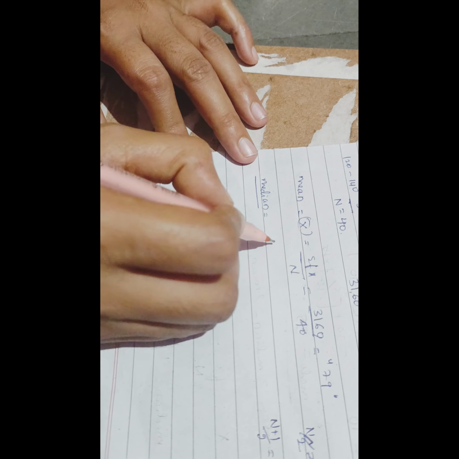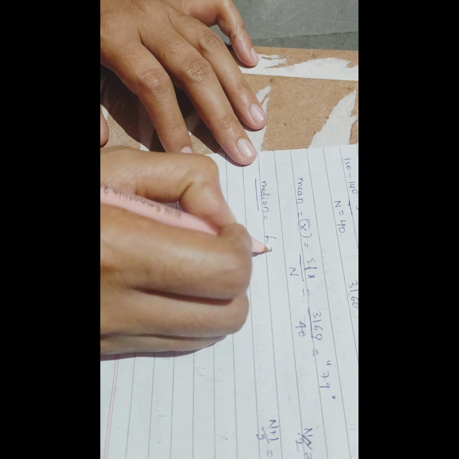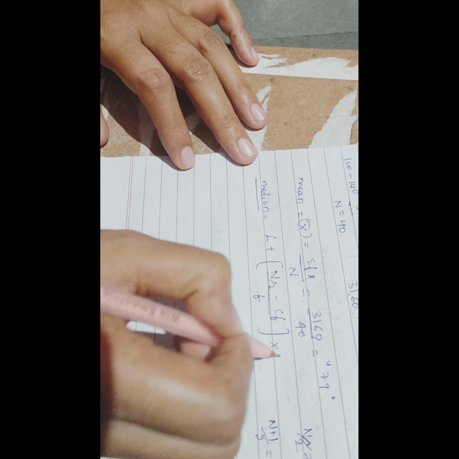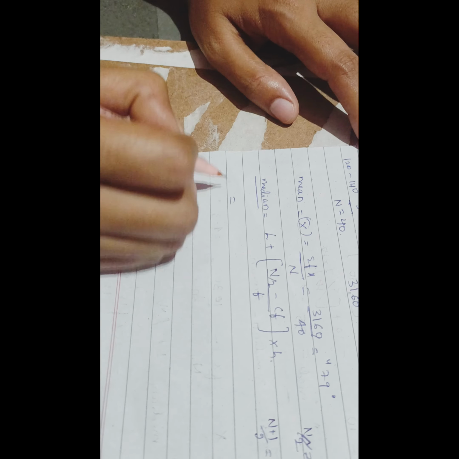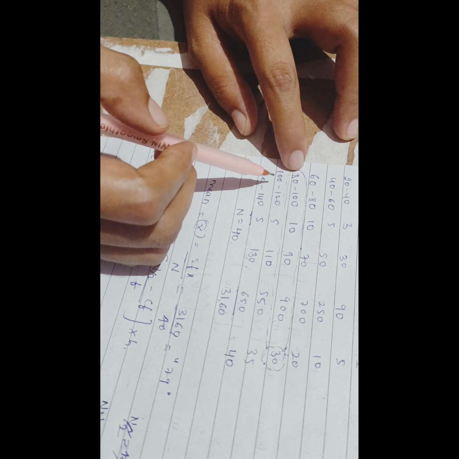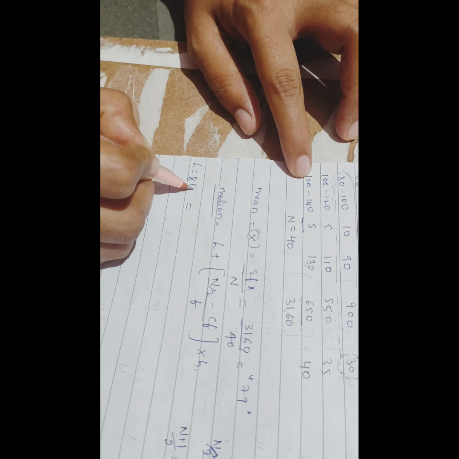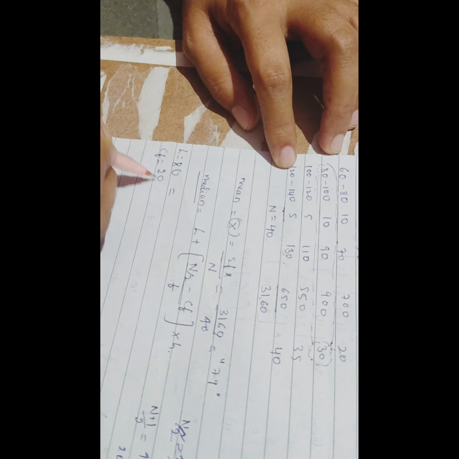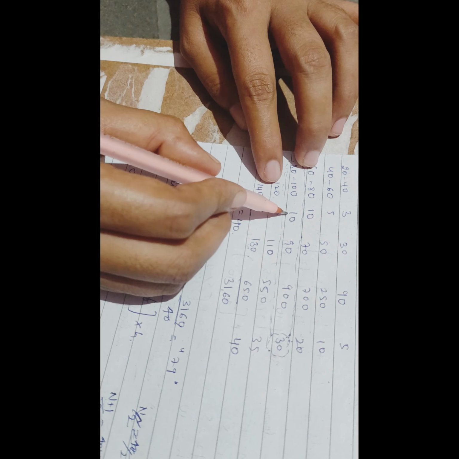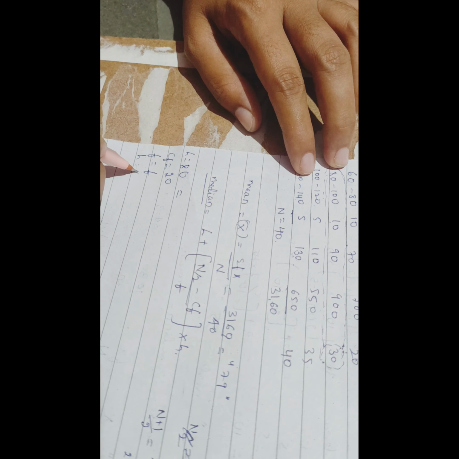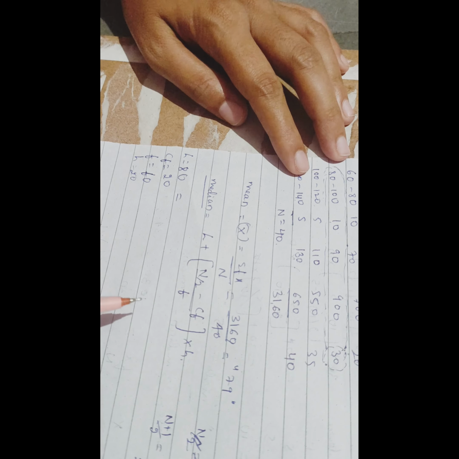For calculating the median, we have a formula: L plus ((N by 2 minus cumulative frequency) divided by frequency) into h. Here the lower limit L will be 80. How? We consider this row, and in this row 80 is the lower limit. The cumulative frequency just previous to the class, 30, the previous class is 20. So 20 is our cumulative frequency, the frequency of the class is 10, and the width between two classes, which is h, is equal to 20, because 100 minus 80 is 20.